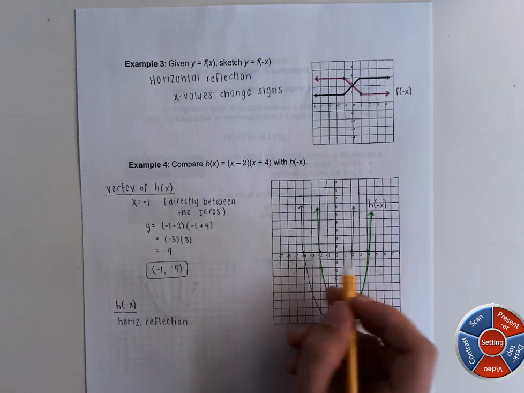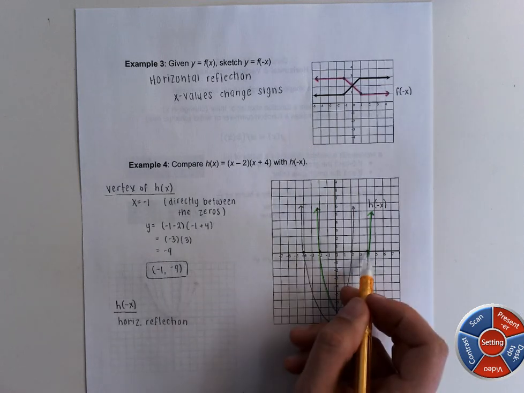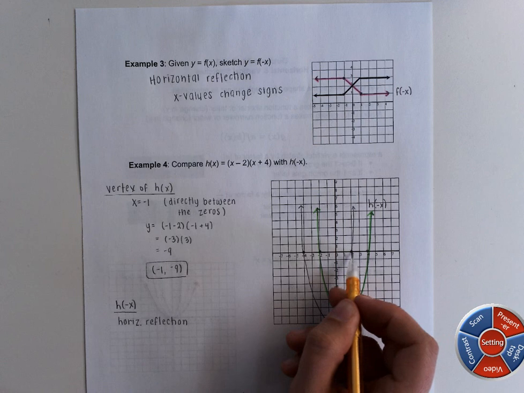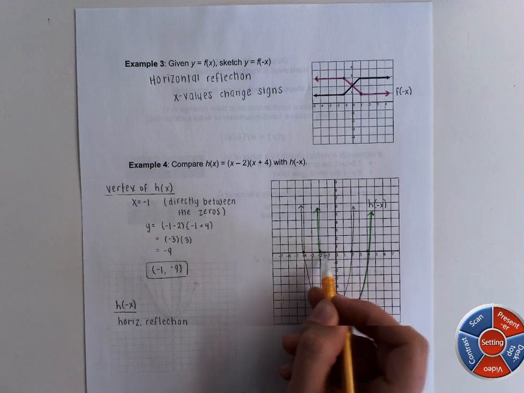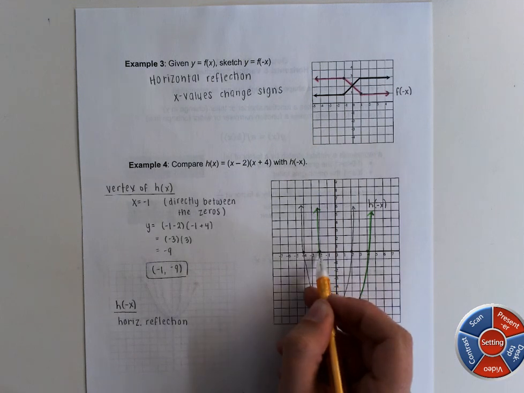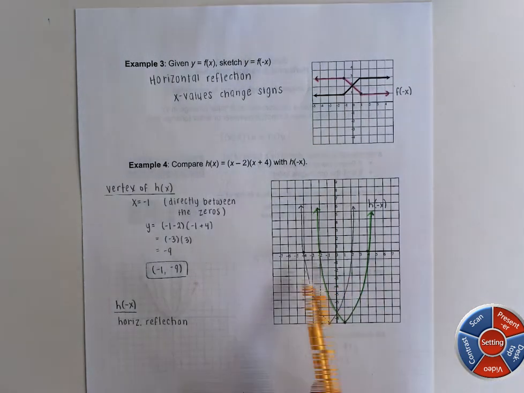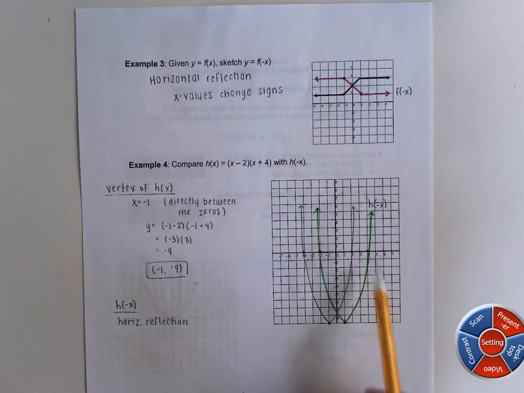It's going to become positive 4. And here we have an x value of positive 2. It will become negative 2. I've used the vertex and the 2 intercepts as the anchor points for this graph, because once I have those 3 points, I have enough information to be able to sketch my transformed graph. Try out the practice questions and let me know if you need any help.